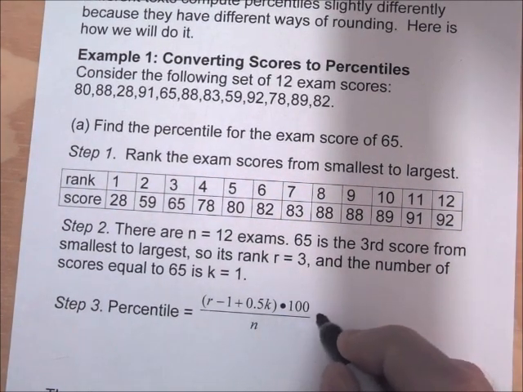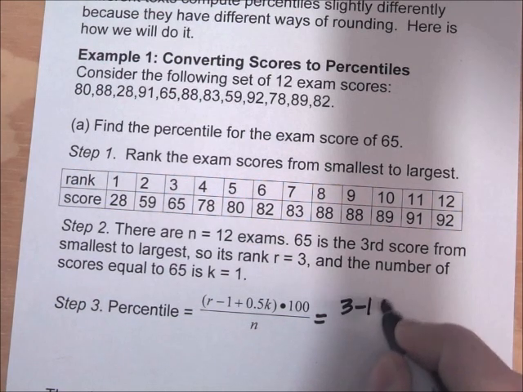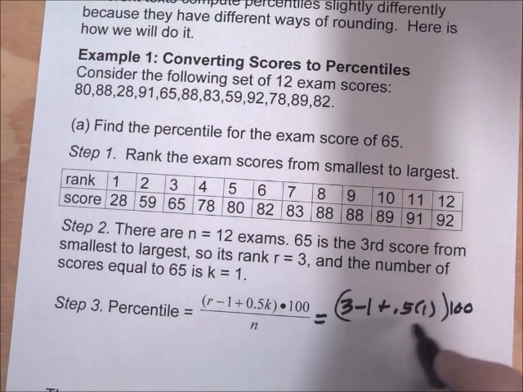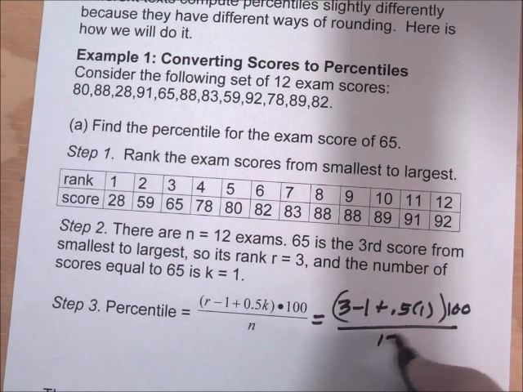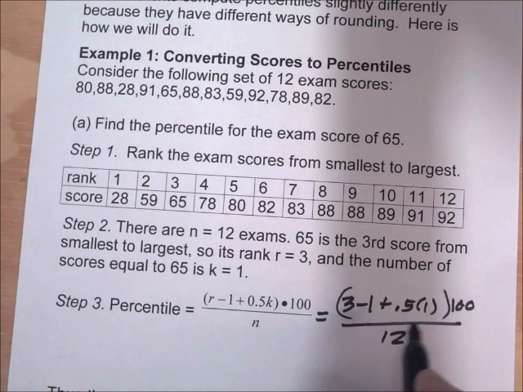The rank for 65 is 3. So it's 3 minus 1 plus 0.5 times 1, and then times 100 divided by the sample size, 12. So 3 minus 1 is 2, 0.5 times 1 is 0.5, so I have 2.5 times 100.